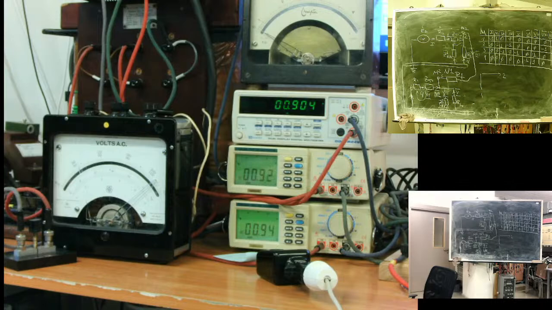Okay. Can we add our tiny motor now? Or let's check the primary, let's check what we got.